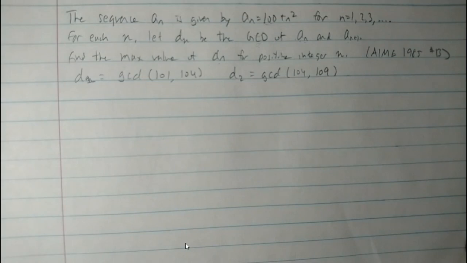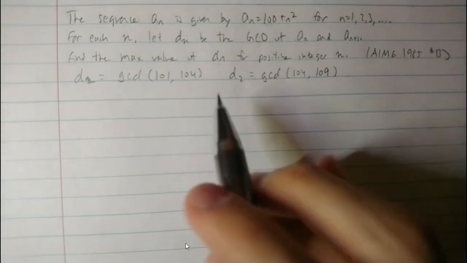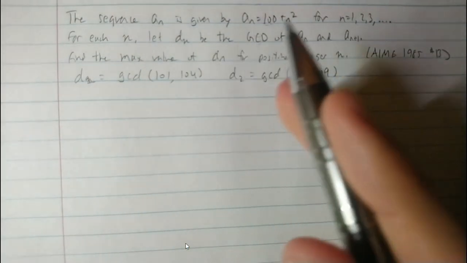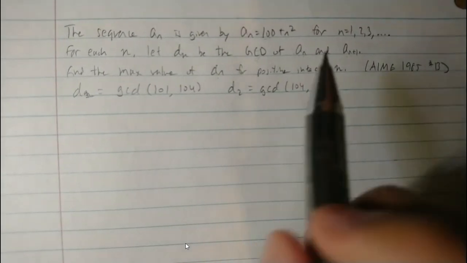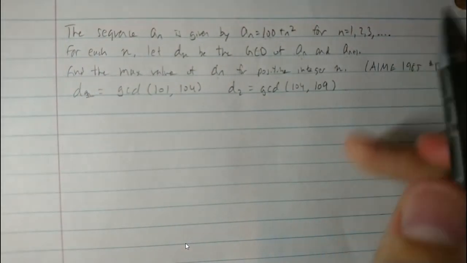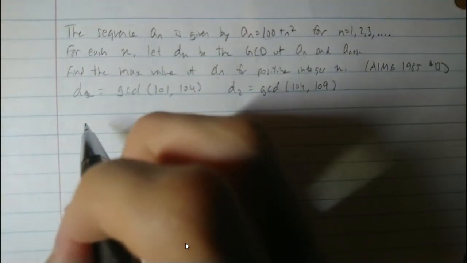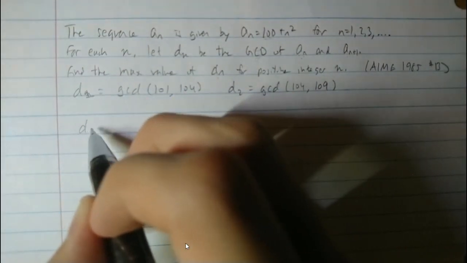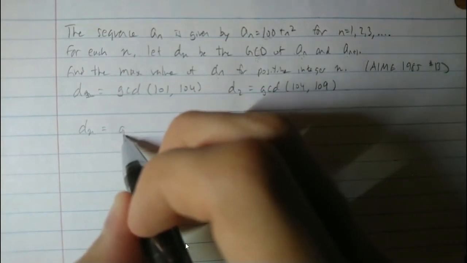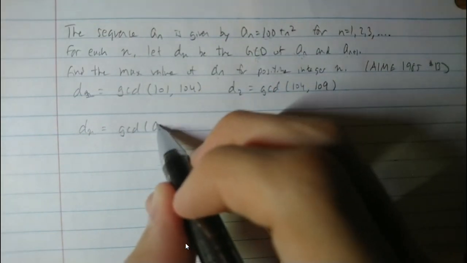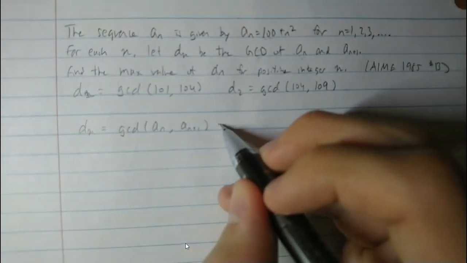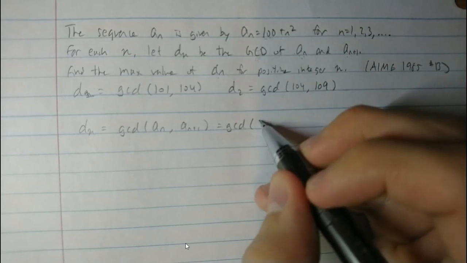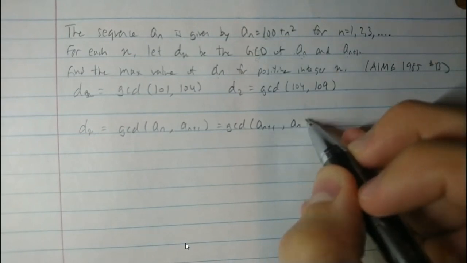Okay, we see where this is going, but we can't sit there and find the GCD for every number for all infinite time. So we need to find a better way. We need to generalize it a little bit, and so we'll use a sub n and a sub n plus 1. So we know in general d sub n is going to be the GCD of a sub n and a sub n plus 1. And I'm going to flip them around so that the larger one is on the left.